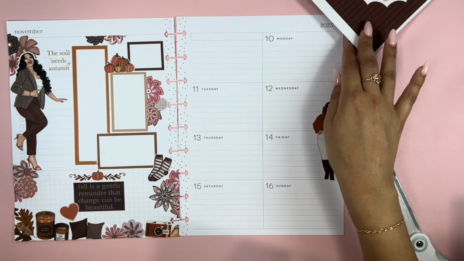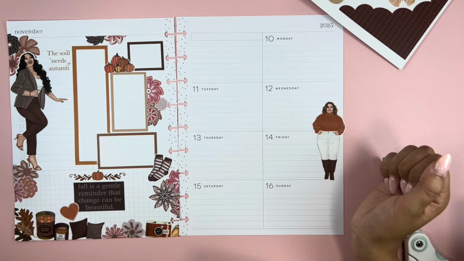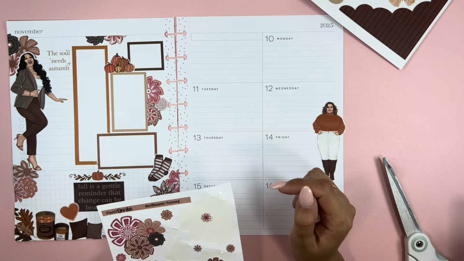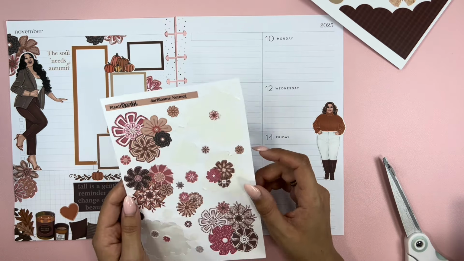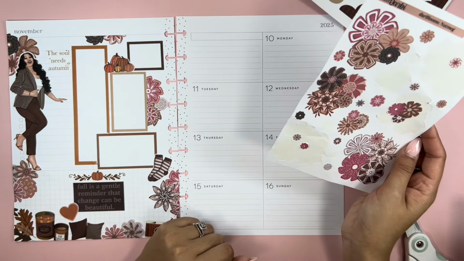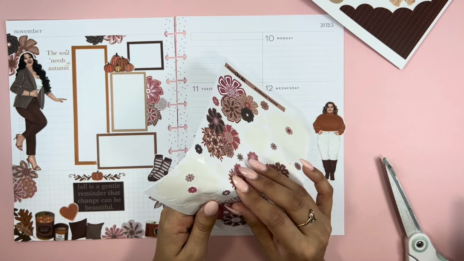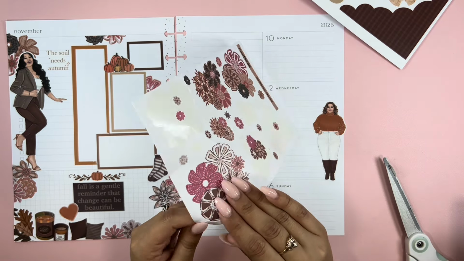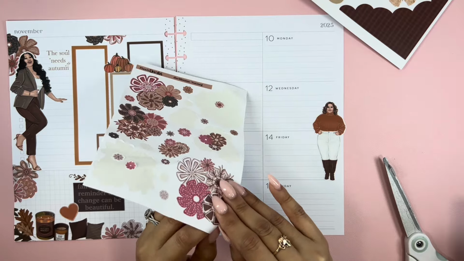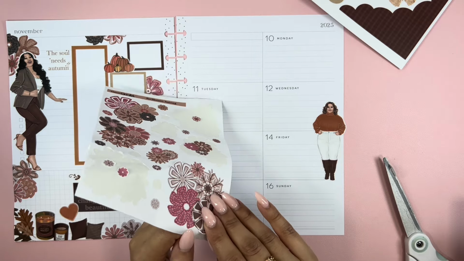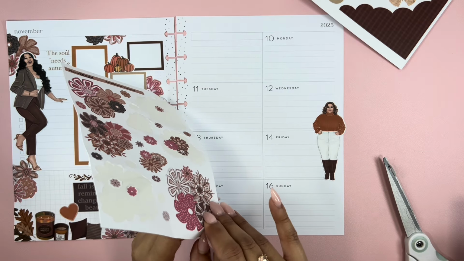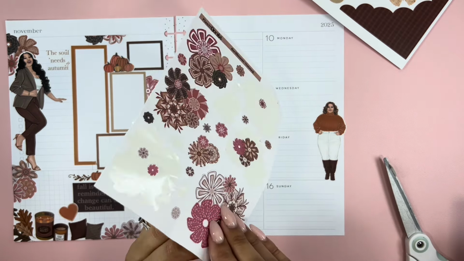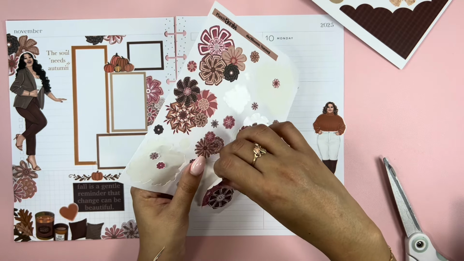I think what I wanna do is put some floral right there. So let's see, let's take one of these if I can. I need to look at the calibration of my Cricut because the cutting has just not been that great.